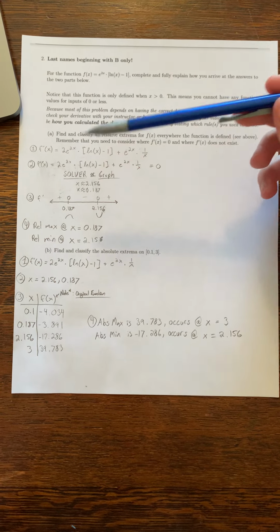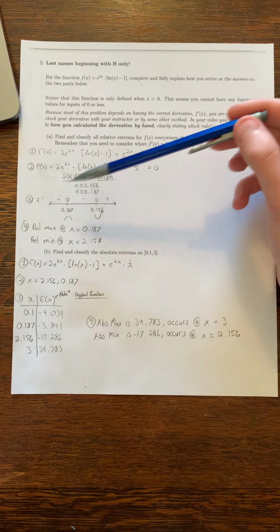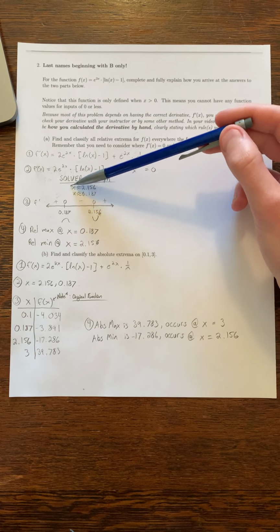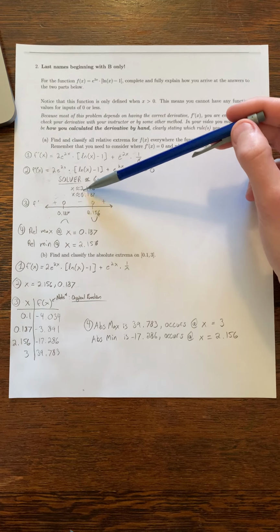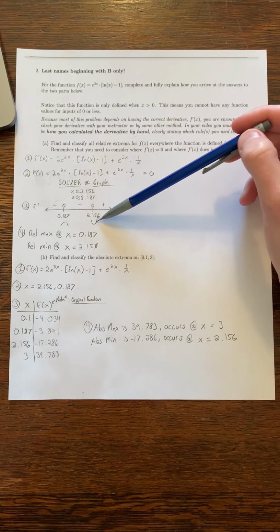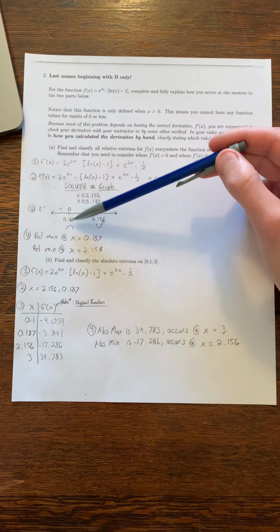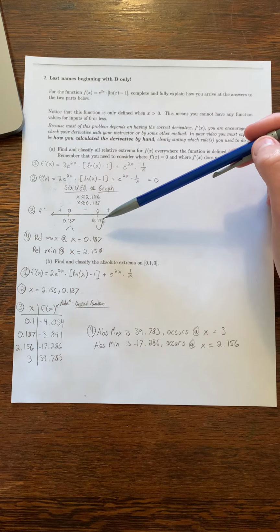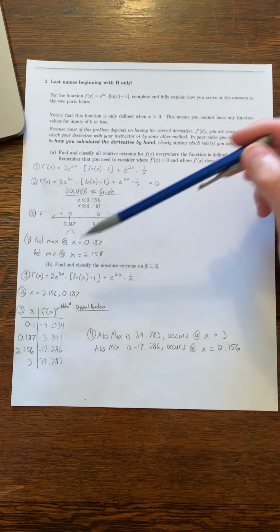And by plugging it into the derivative, it will show that this is positive, negative, and positive, which will mean increase, decrease, increase. Increase then decrease means it's a relative max. Decrease then increase means that's a relative min. So there's a relative max at 0.187, which can be shown here in part 4, which explains it all, and a relative min at 2.156, which can be seen here.